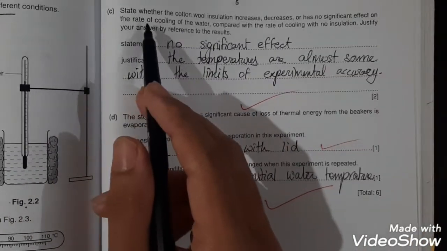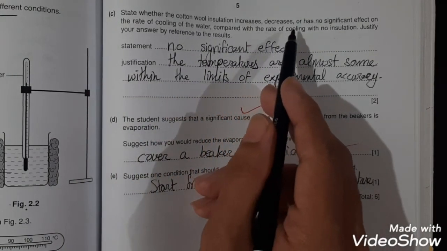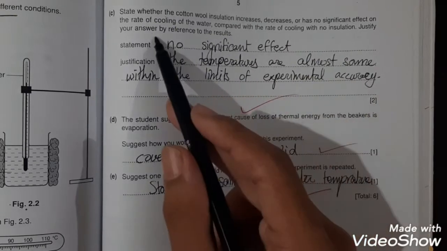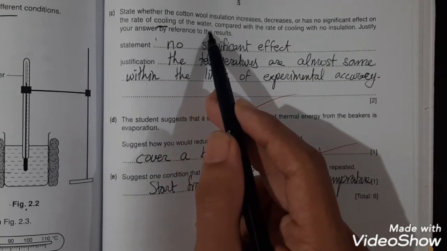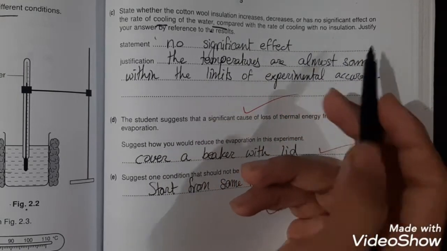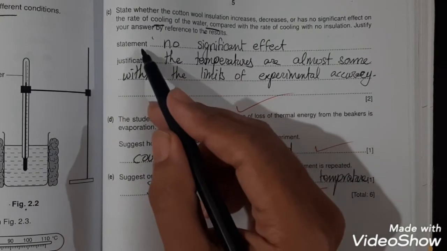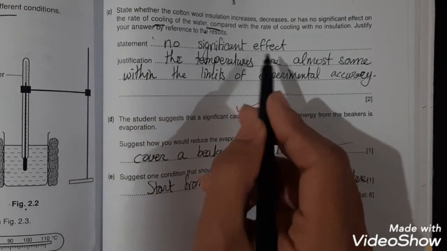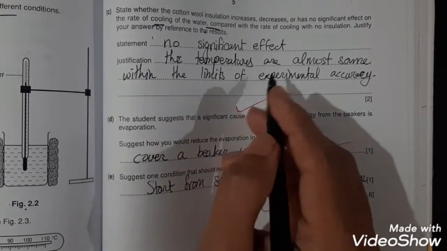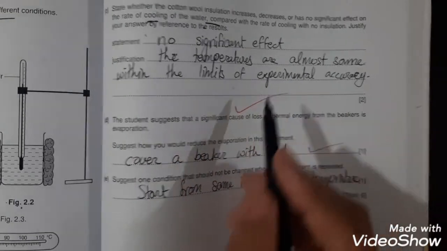Question C states: state whether the cotton wool insulation increases, decreases, or has no significant effect on the rate of cooling of water as compared with the rate of cooling with no insulation. Justify your answer by reference to the results. So it has no significant effect. Justification: temperatures are almost the same within the limits of experimental accuracy.